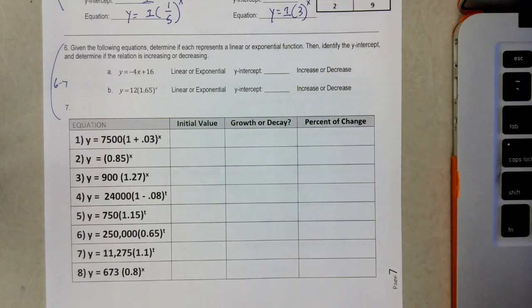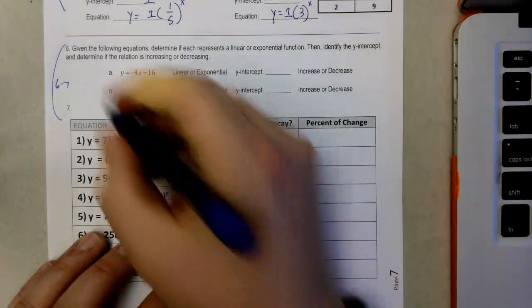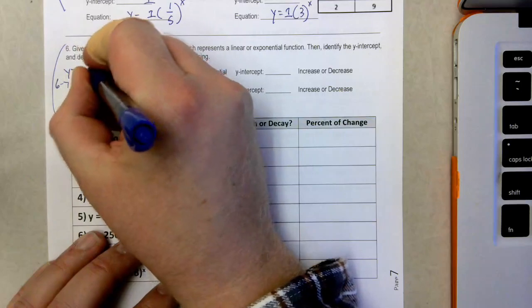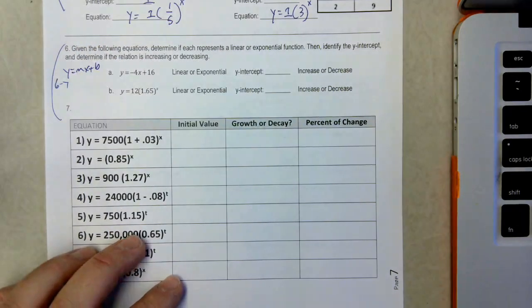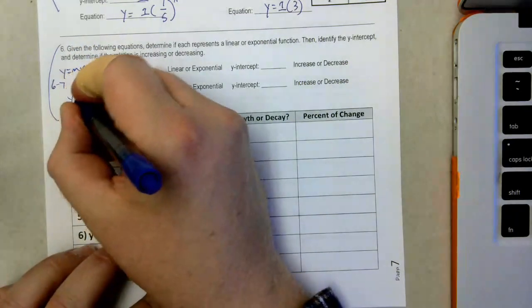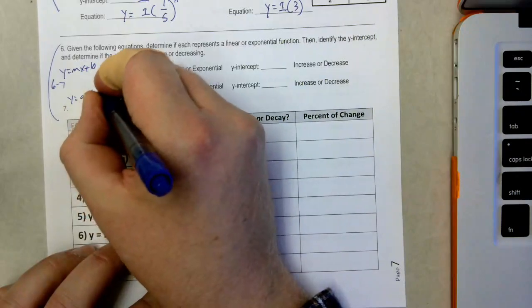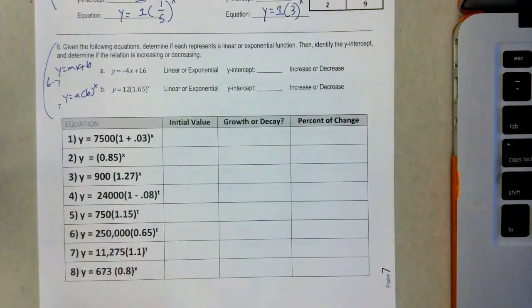Number 6 says, given the following equations, determine if each represents a linear or exponential function, then identify the y-intercept and determine if the relation is increasing or decreasing. A linear relation is in slope-intercept form, which is y equals mx plus b, and everything in exponential form is y equals a times b to the x. B is my growth rate, and that little x is my exponent.